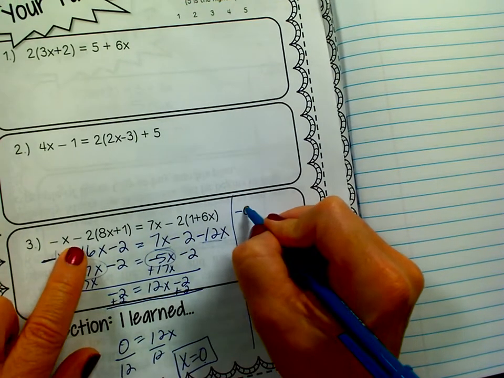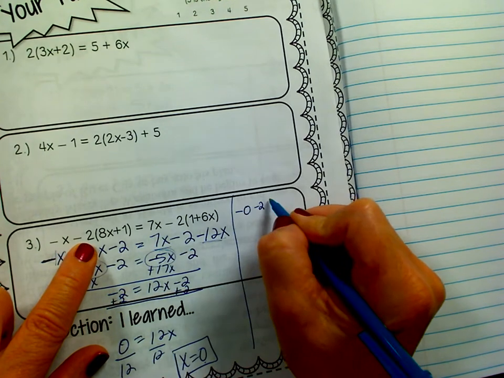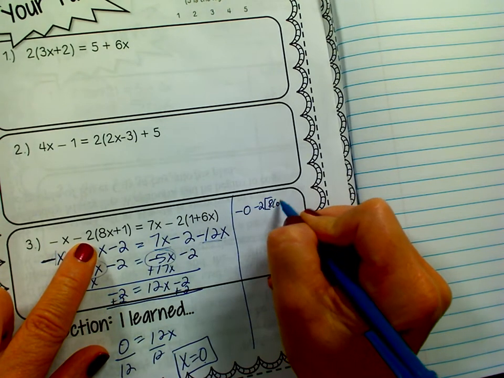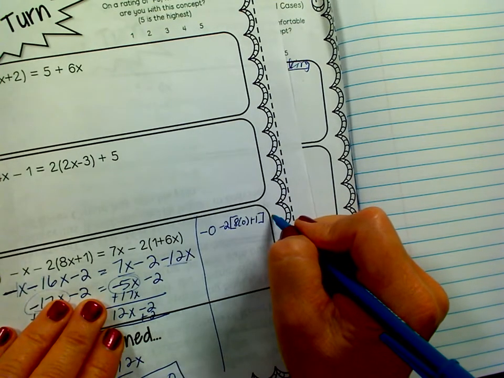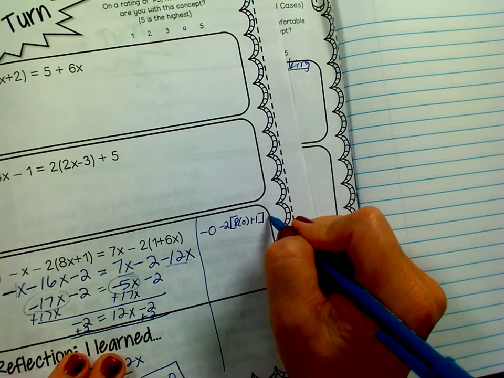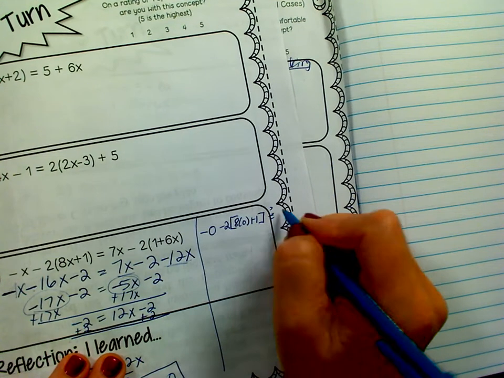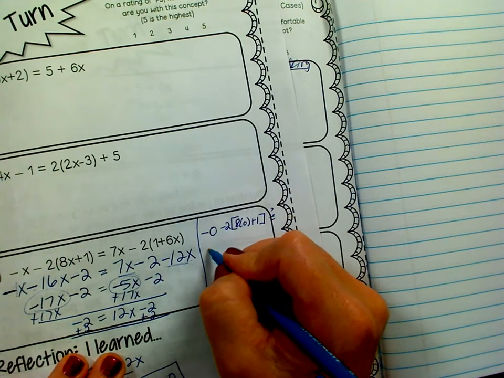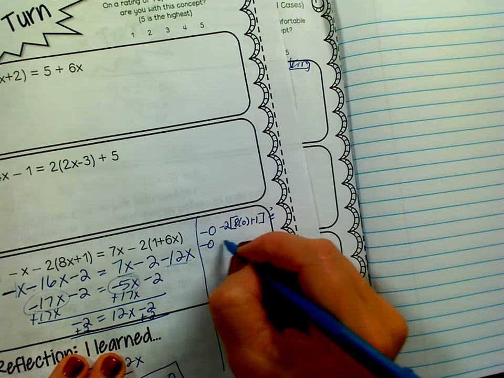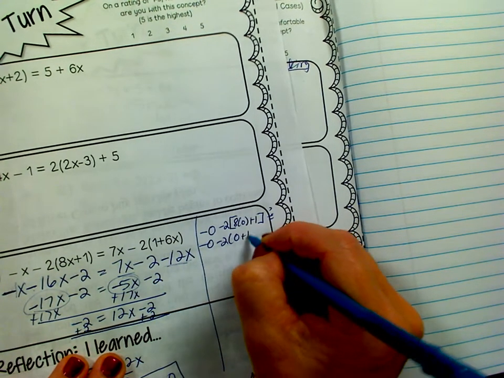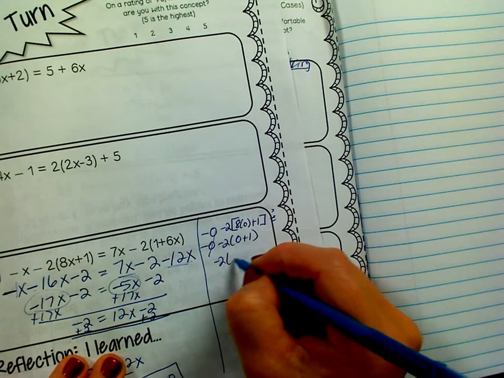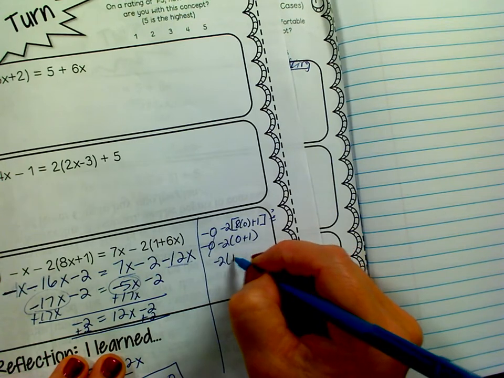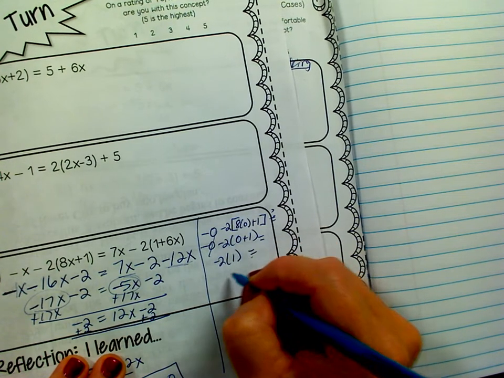Well, the opposite is 0 minus 2. I'm going to do parentheses. 8 times 0 plus 1, parentheses. Oh, this is really not easy to check on this page. Equals, let me do one side and we can do the other. So this is going to be 0 because you're going to be multiplying everything. Negative 2, 0 plus 1. Well, that's 0, so that's going to go away. I'm not going to write that again. And that's 0 plus 1 is 1. Actually, it's not going to be 0. It's going to be negative 2.